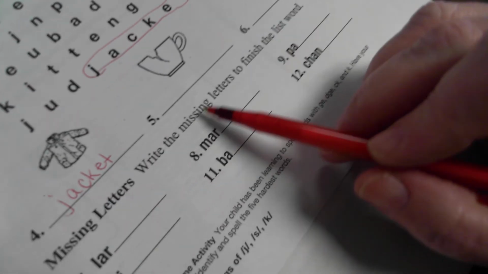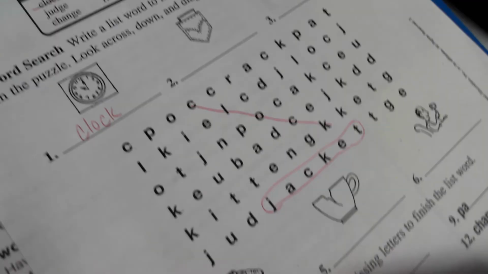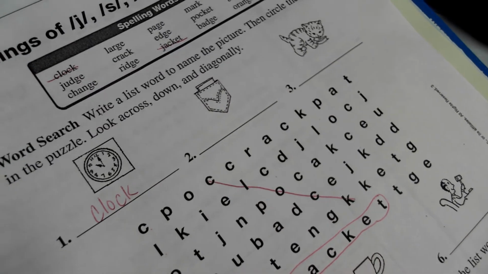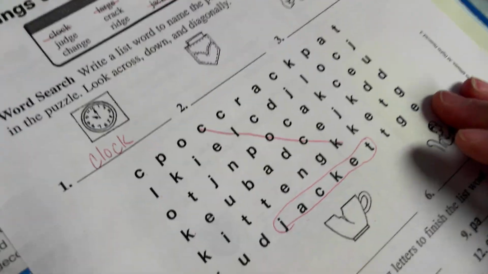At the bottom it says write the missing letters to finish the word. So I've already used clock and I've already used jacket. So L-A-R. Looking back up here at my word list, there's large. I think that's what I'm looking for because I'm looking for the ending sound. Large. Okay? So finish this and submit it through Cami. And that's all of your phonics for today, February the 5th.